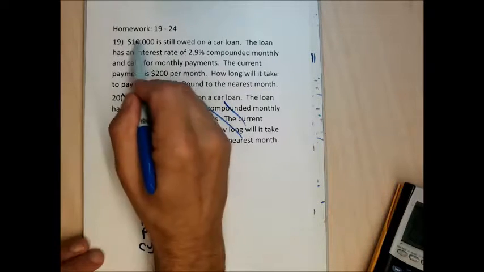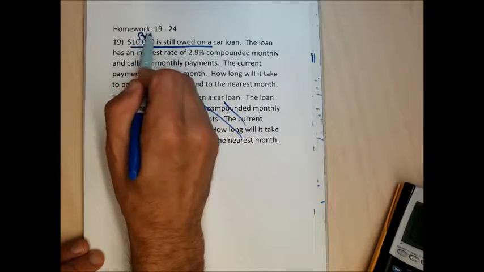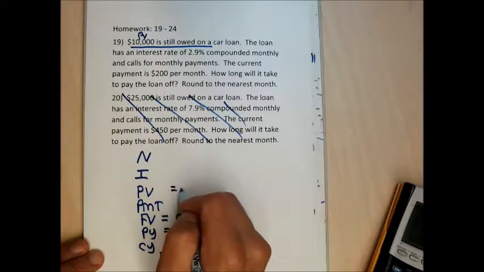So $10,000 is still owed on a car. That's going to be a PV, and it needs to be positive.